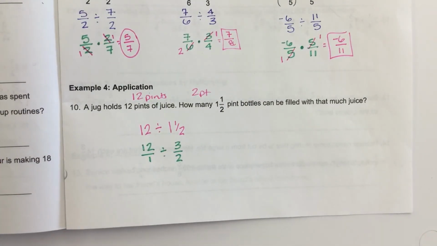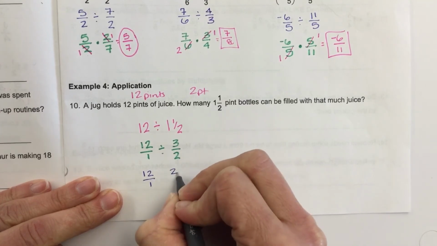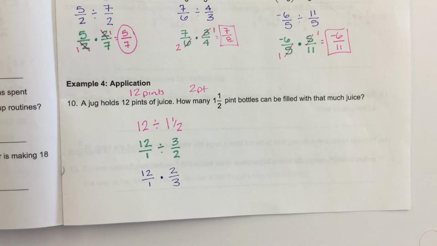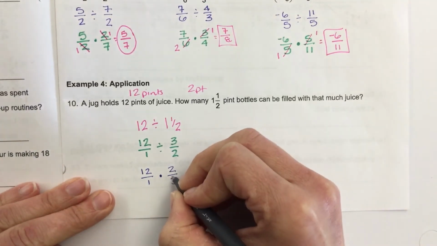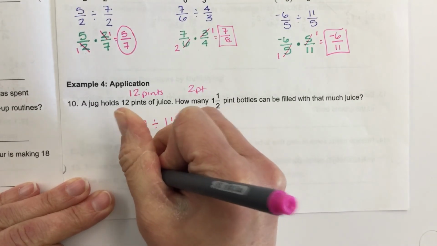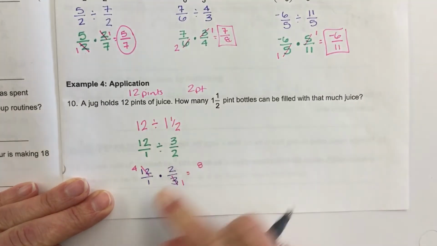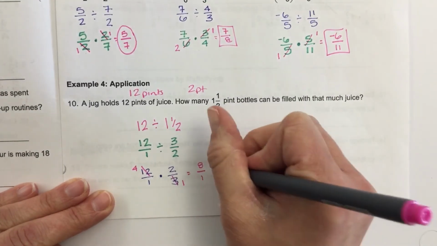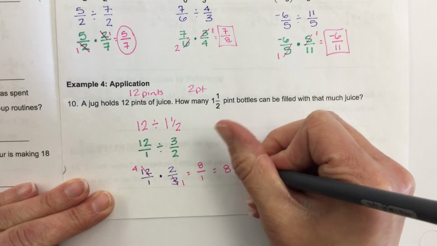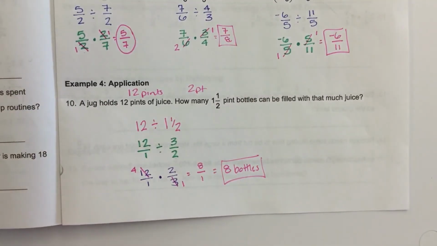Then I skip, flip, and multiply. I like to cross simplify if I can. So 3 goes into 3 one time, 3 goes into 12 4 times. 4 times 2 is 8. 1 times 1 is 1. So you would get 8 bottles is how many they could fill with that much juice.